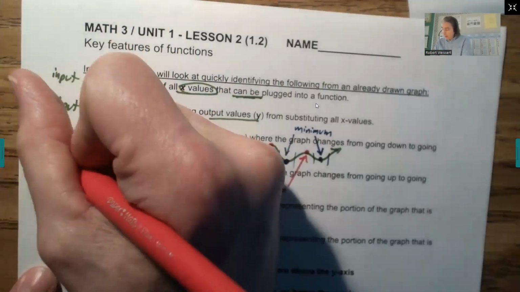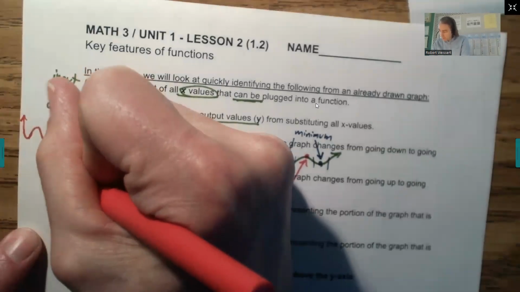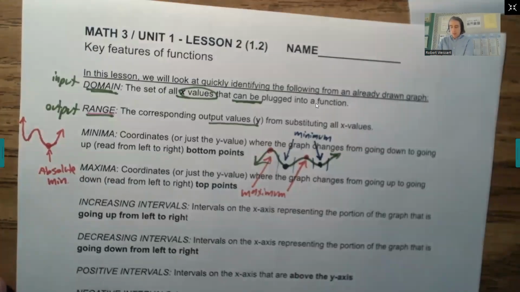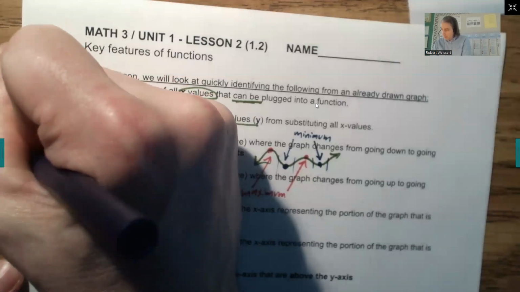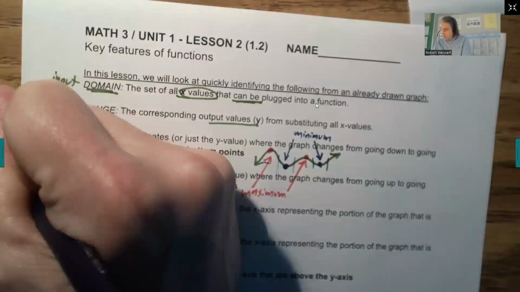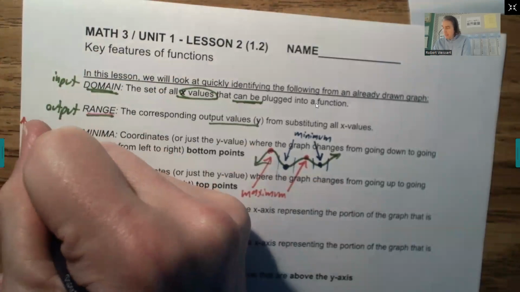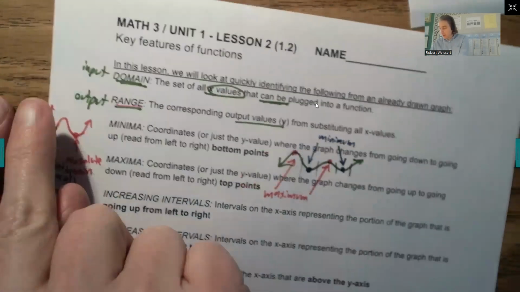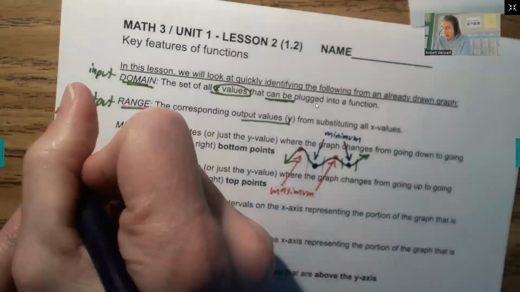The very lowest point is called an absolute minimum. If it has a minimum, but there are lower points than it, this would be considered a relative, sometimes called a relative or local minimum, meaning that there are lower minimums than that, but at that specific part of the graph it is considered a minimum. That one's clearly lower, so that would be the absolute.